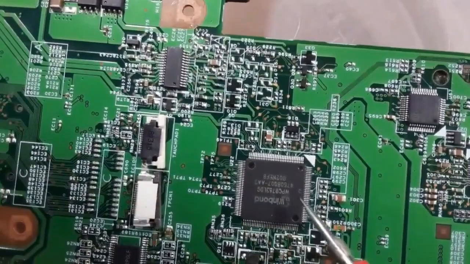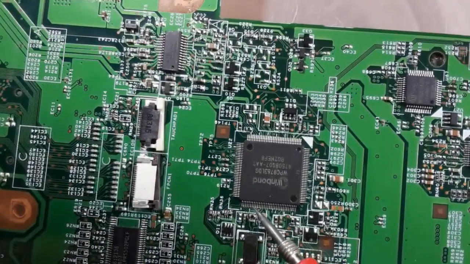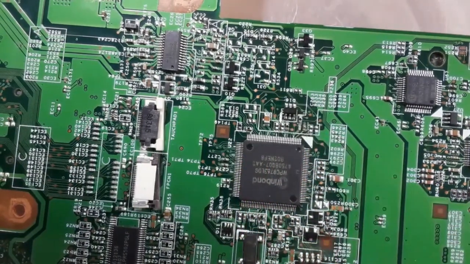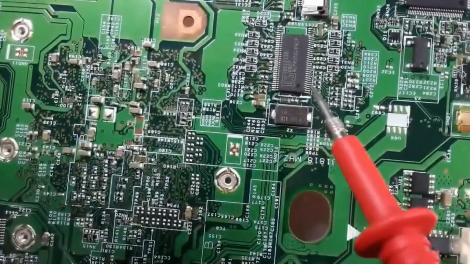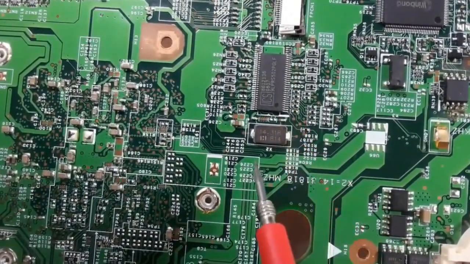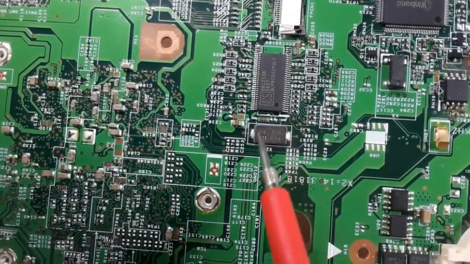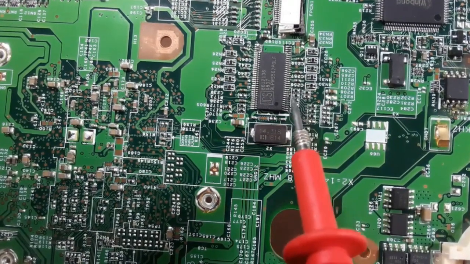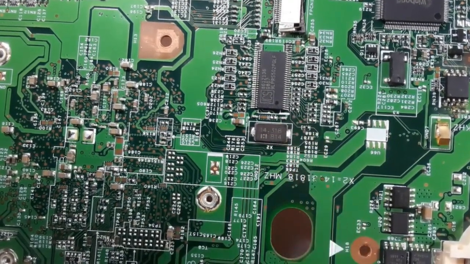Also, this IC, all its terminals or pins are connected to other components around this IC. The same for this IC. For example, this is a clock generator. With a clock generator, you will always find a crystal oscillator, as you can see. So as you see, all these terminals are connected to other components.